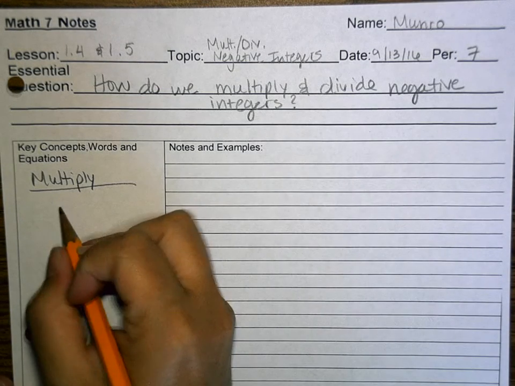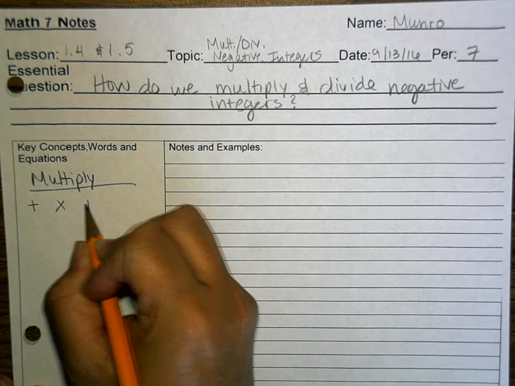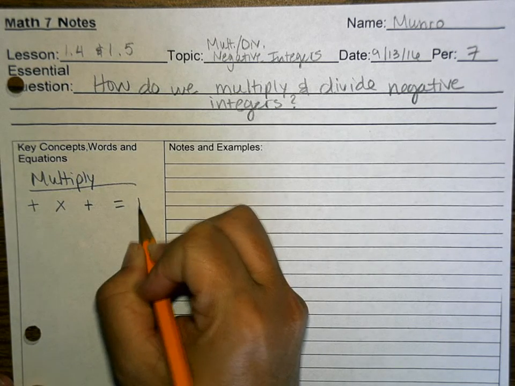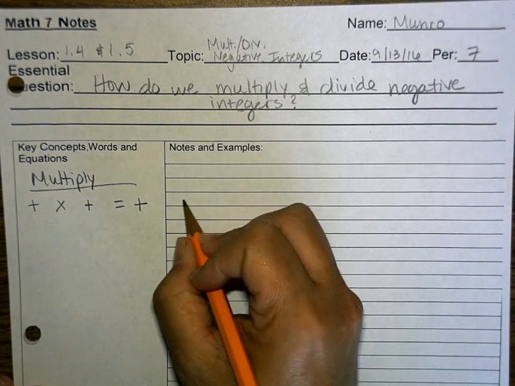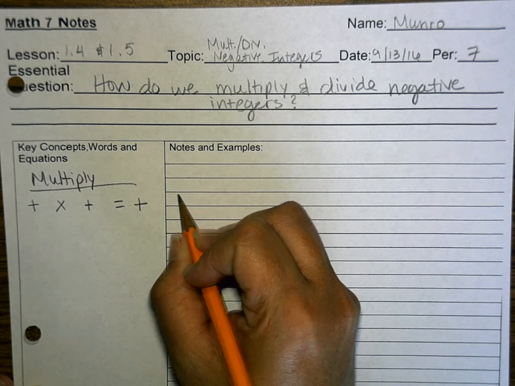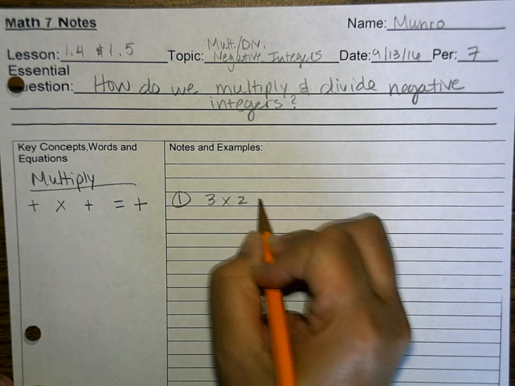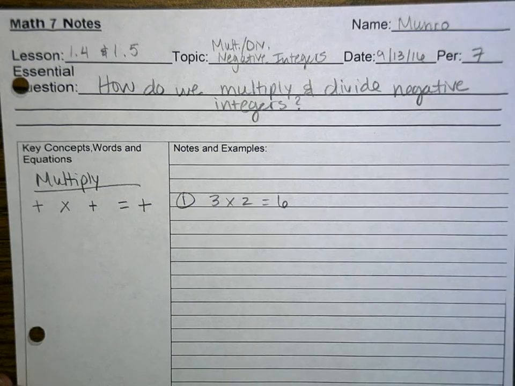Okay, so multiply, you guys said a positive times a positive equals a positive. So an example would be, we'll just put a 1 for this one, would be something like 3 times 2 equals 6. Real basic.